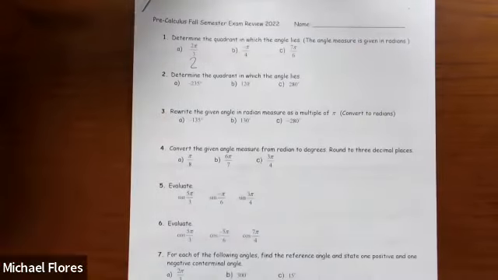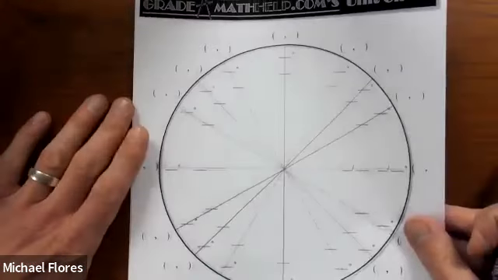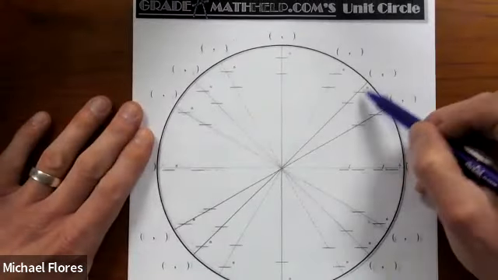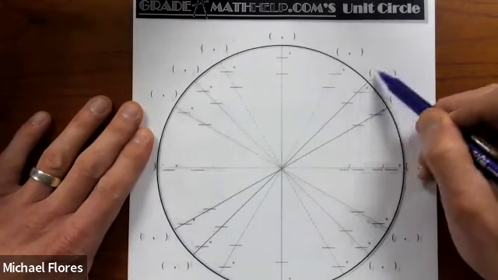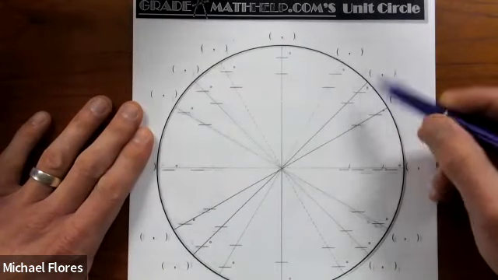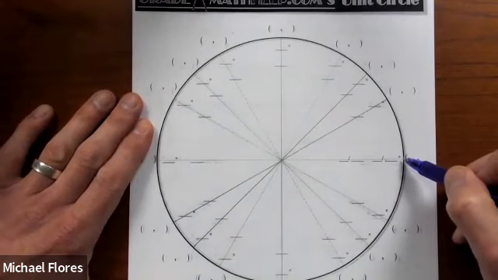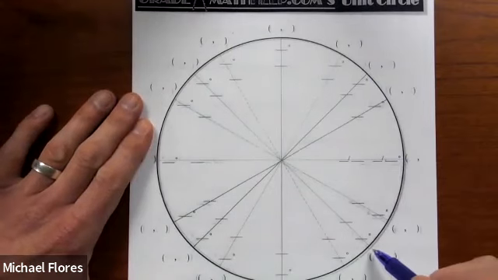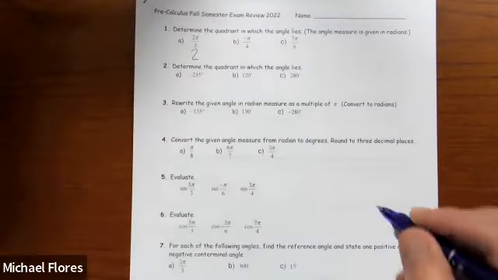Now negative pi over 4. Regular pi over 4 is here. Pi over 4 is the exact same thing as 45 degrees. So if we're going to do negative pi over 4, that means we would have to do a negative 45-degree rotation. That would be here. So we are in quadrant 4.